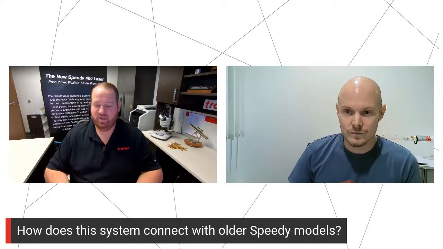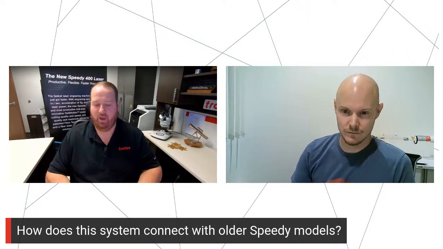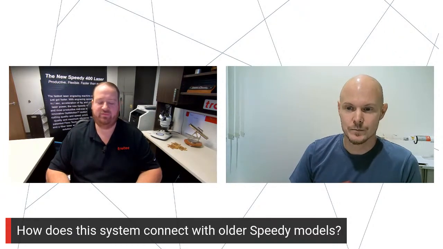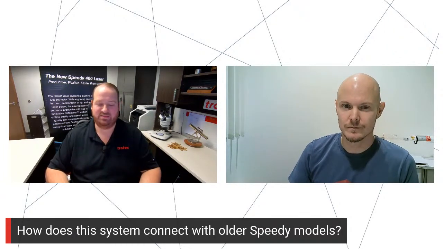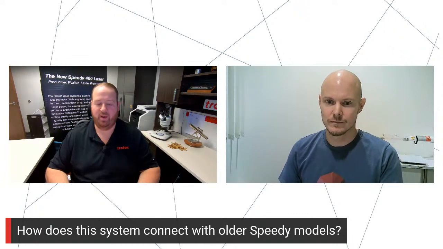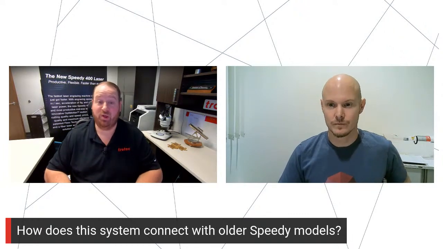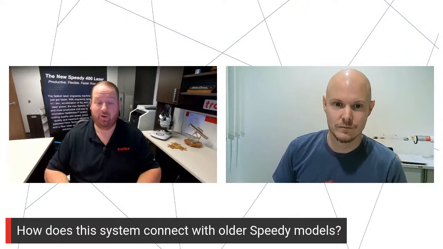How does this system connect with older Speedy models? For older Speedy models, since I think you're referring to Ruby inside on the machines, they still need a Windows-based computer plugged into them. Other than that, it would work the same way as Job Control.